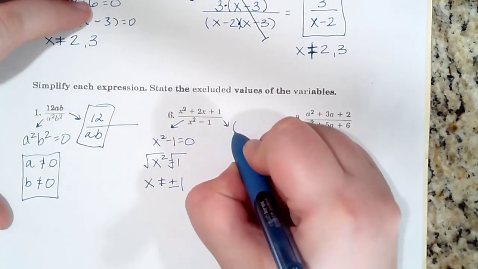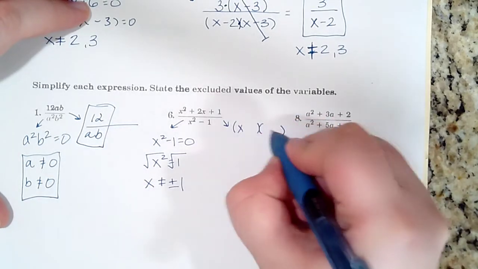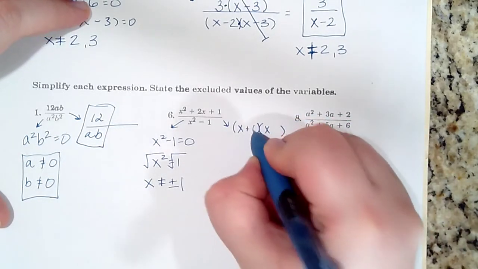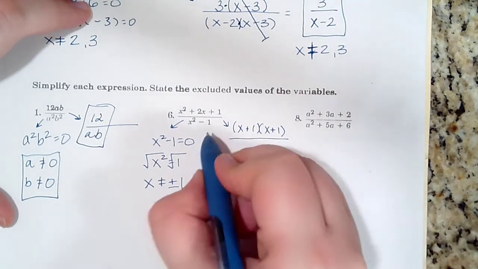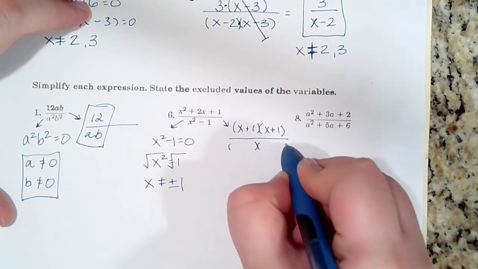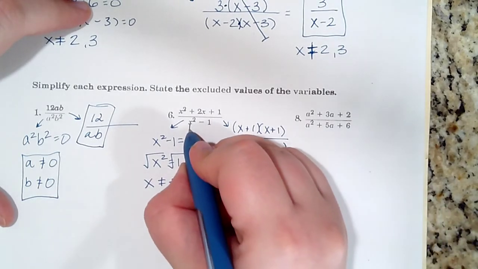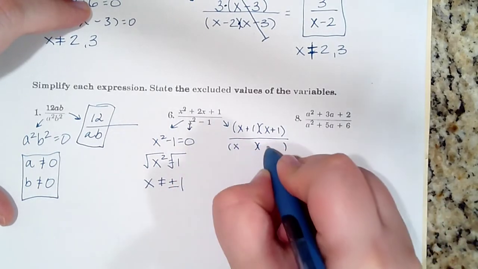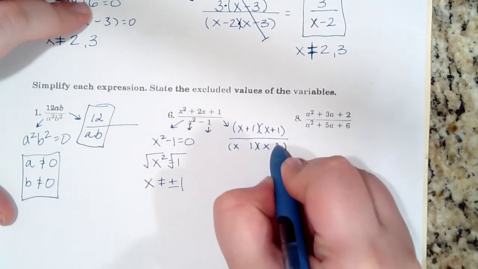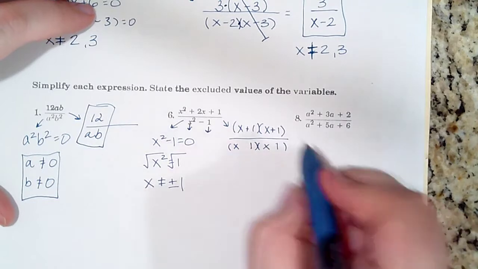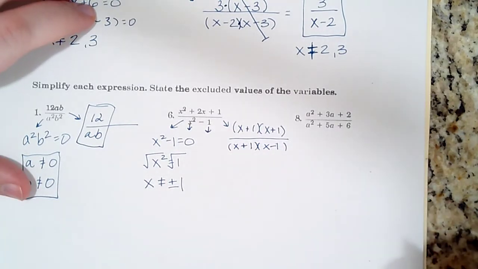The top is going to factor into x, x plus 1, plus 1. The bottom is a difference of squares because the first thing is squared and the second thing is squared. So we unsquare the first, put it in the first 2 blanks. We unsquare the second, put it in the second 2. Because it's a difference, we make the signs different.